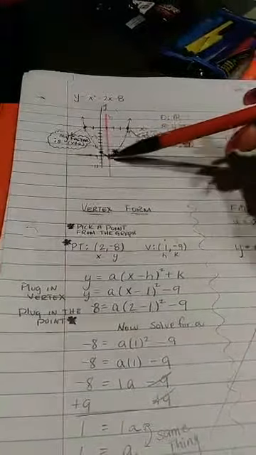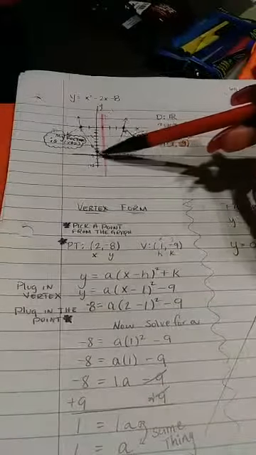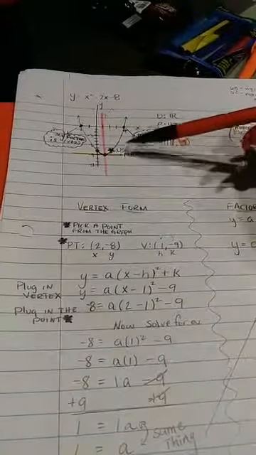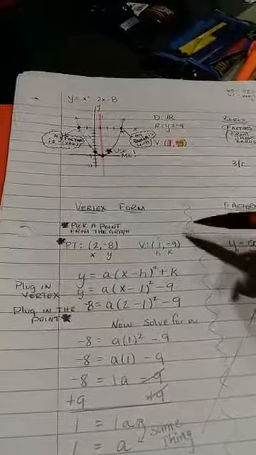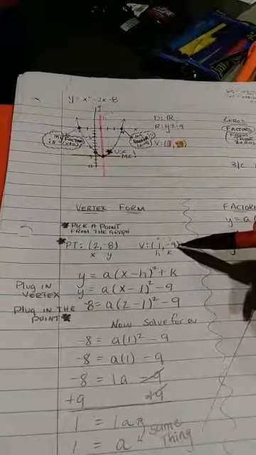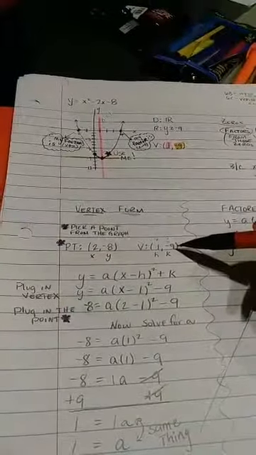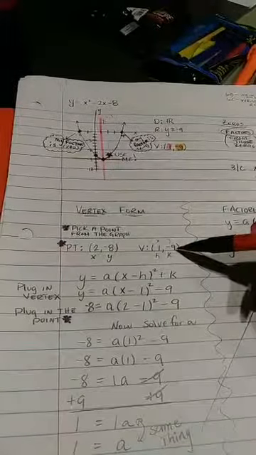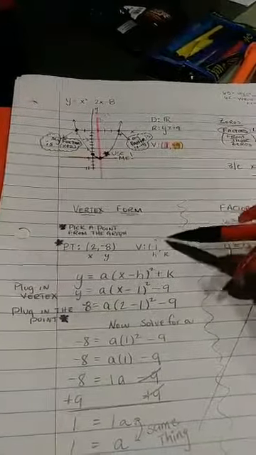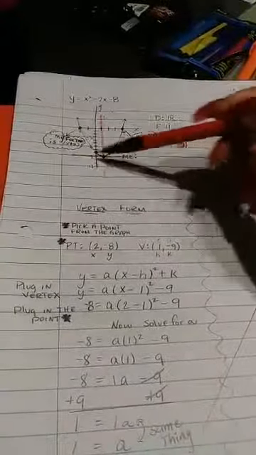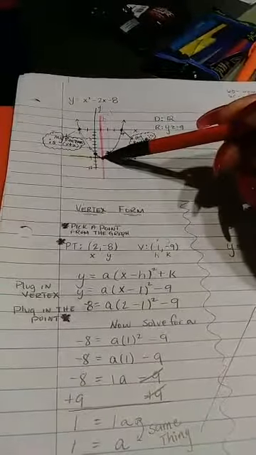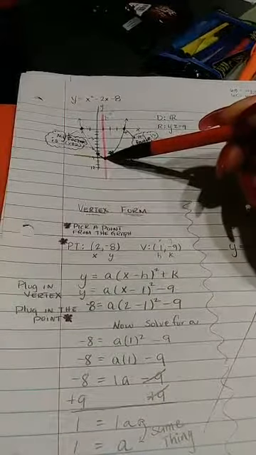Y equals -9 is a horizontal line. Now that we know that wherever they intersect, that is the point.